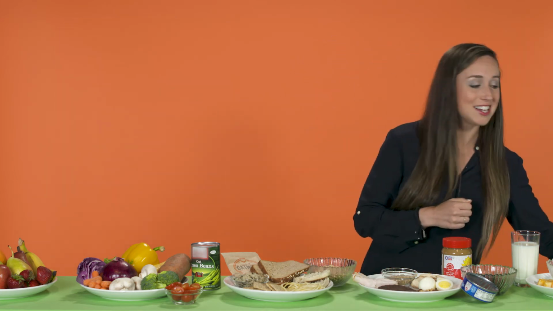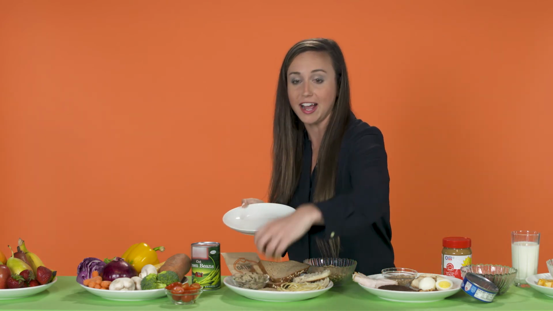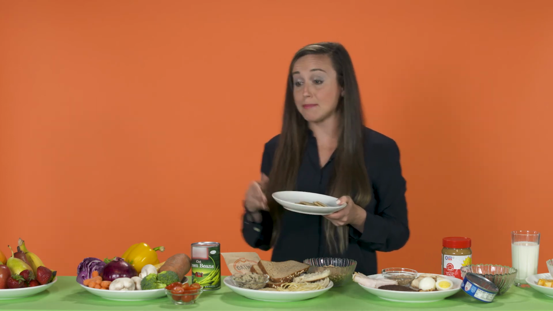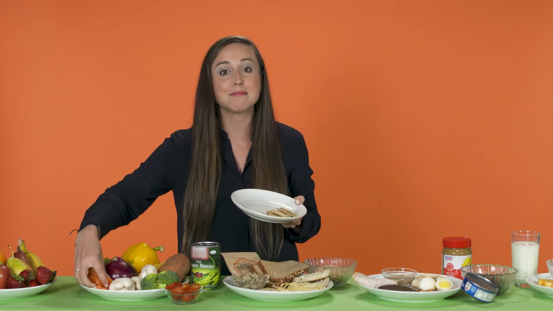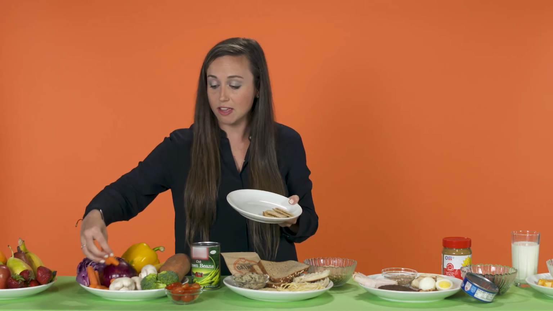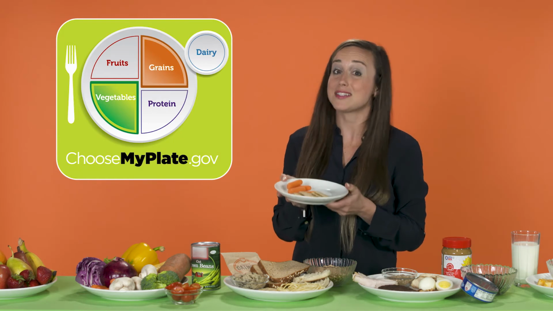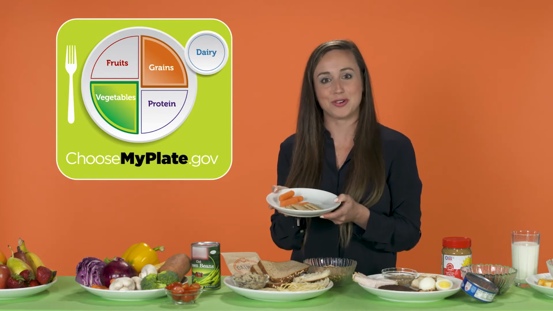Let's go ahead and look at another example of a snack. Maybe I had something like whole grain crackers. These are from the grain group. I could go ahead and add maybe a vegetable this time, maybe some baby carrots. This would give me 2 food groups and 1 would be a vegetable. This is another example of a healthy snack choice.